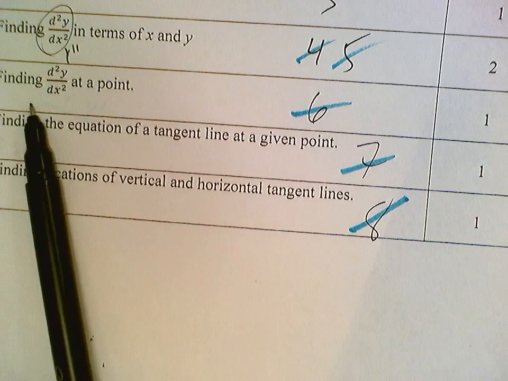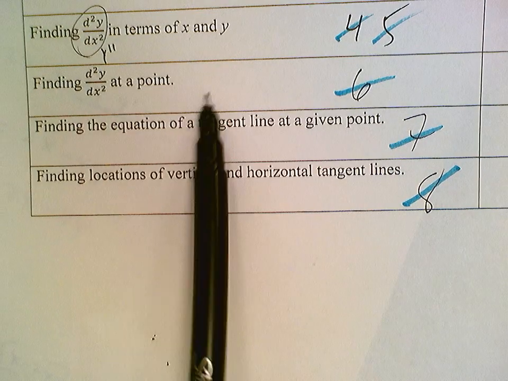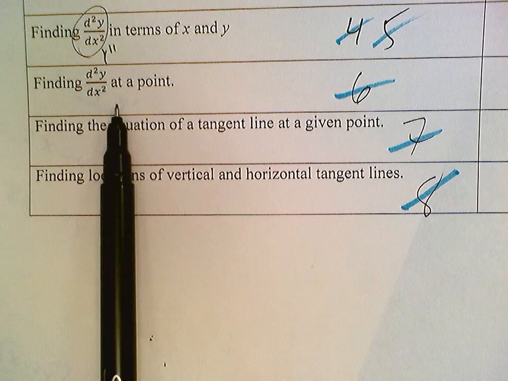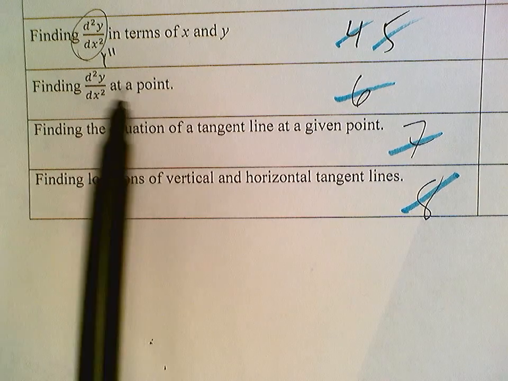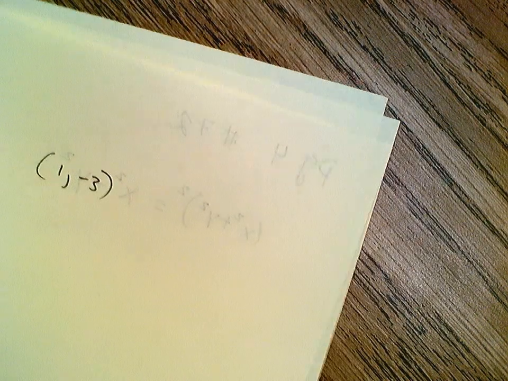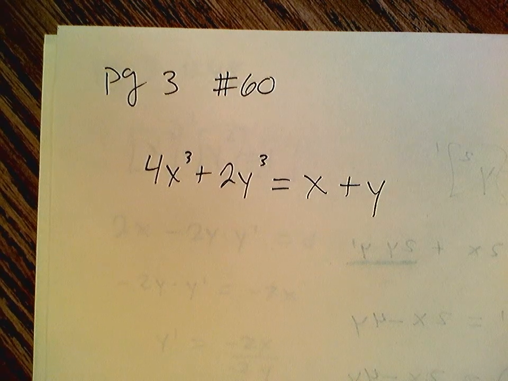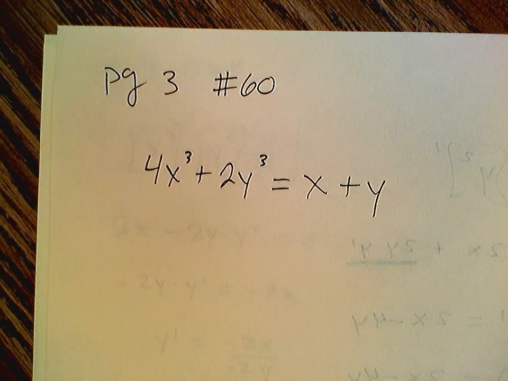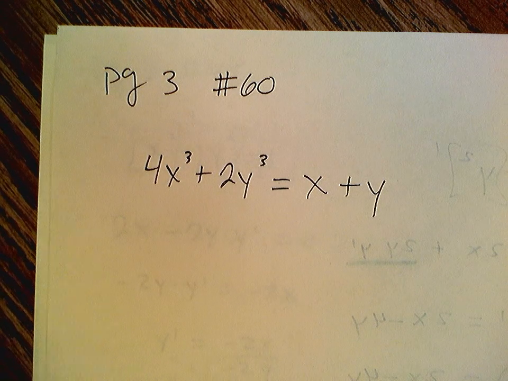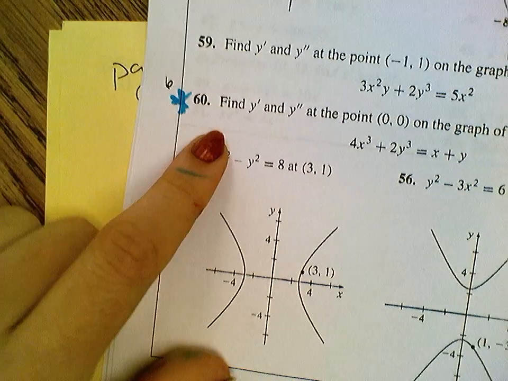And, okay, so now we're going to do this. Because we just did 2 of those ones. Now we'll find a second derivative at a point. And for this, we can turn to page 3, number 60, down here.